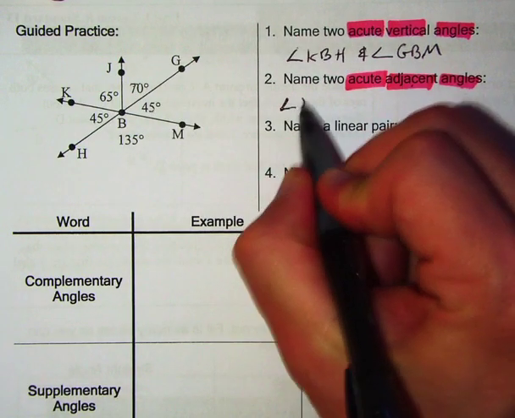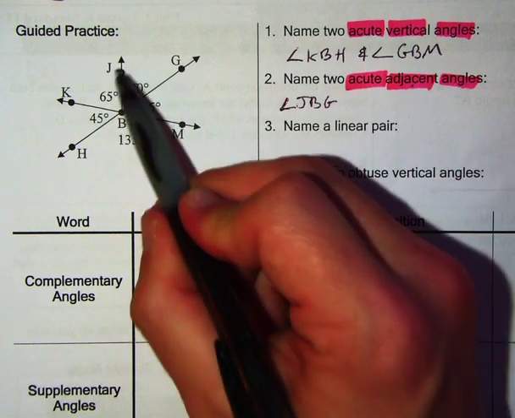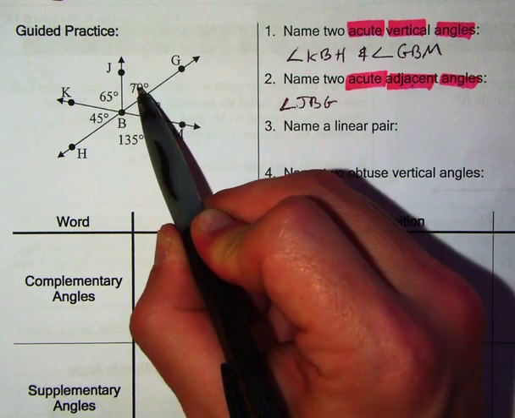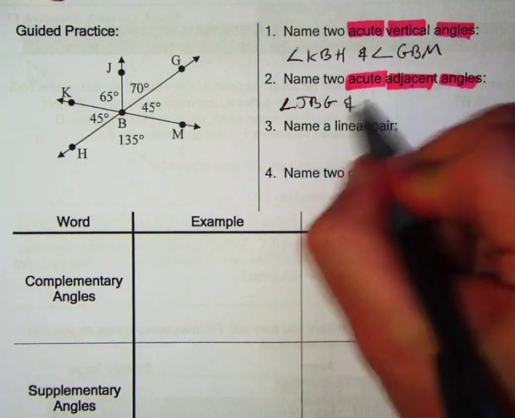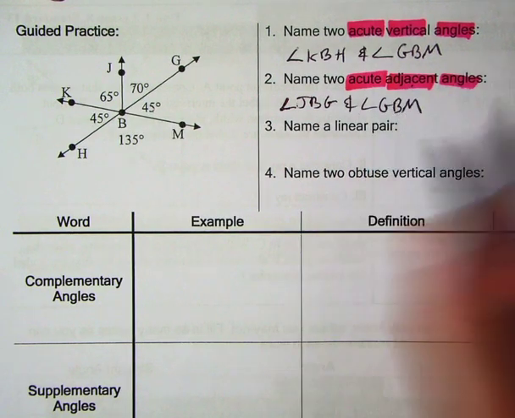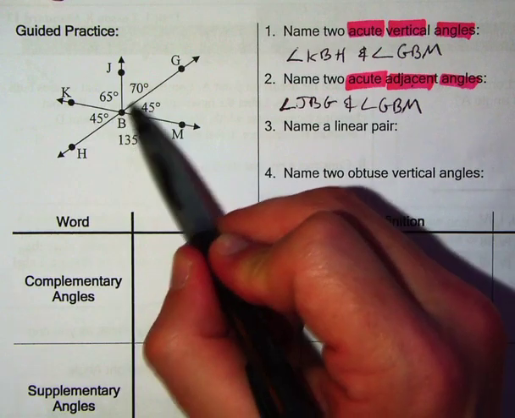Let's use angle JBG. JBG is 70, so that's acute, and angle GBM. They're acute and they're adjacent because they share this ray.